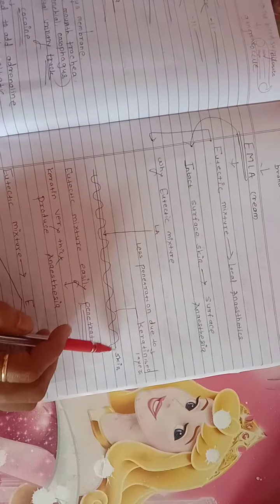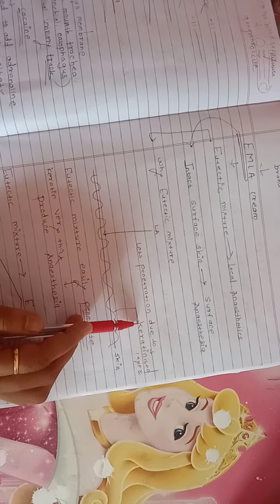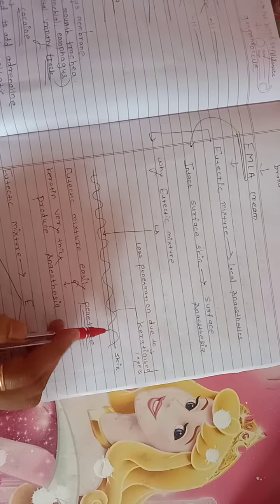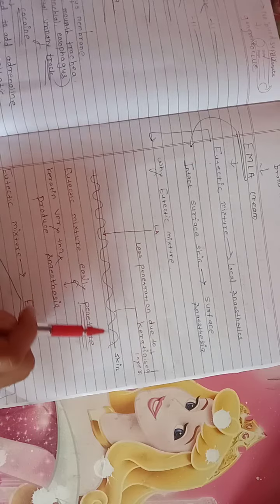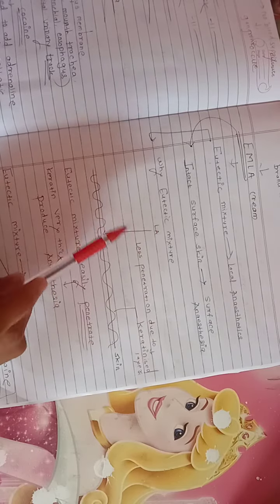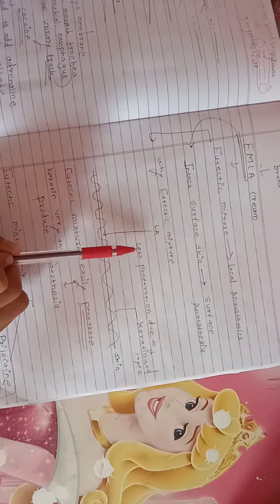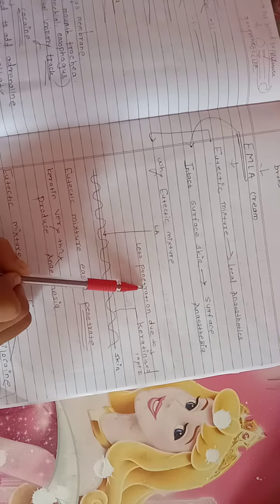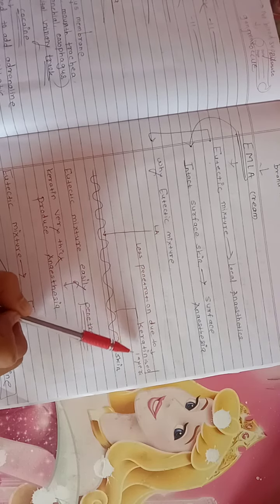Suppose this is the skin layer, and above the skin we know that there is a keratinized layer. If we apply local anesthetic, there is less penetration due to the keratinized layer.